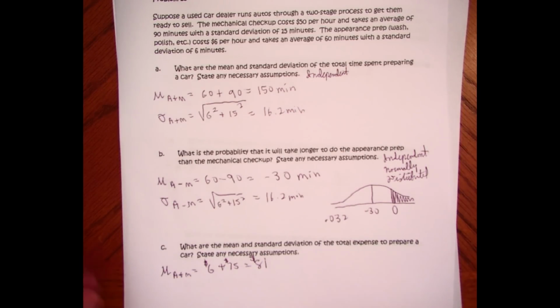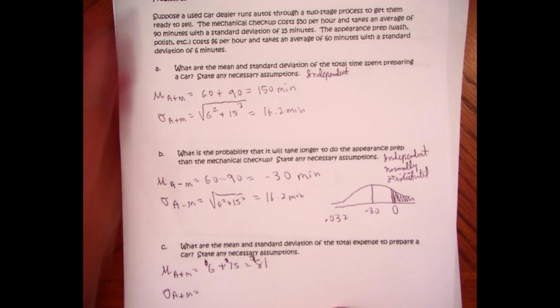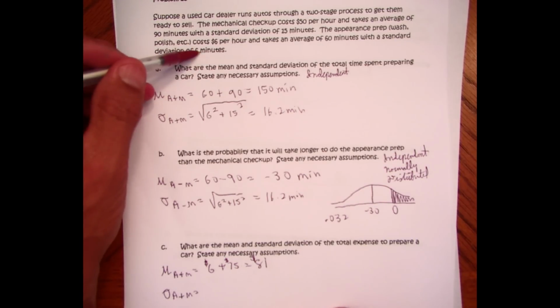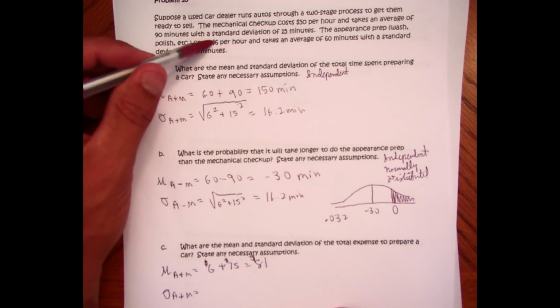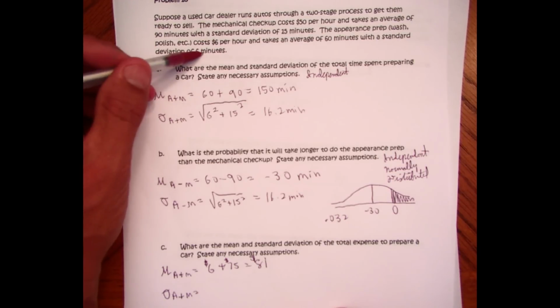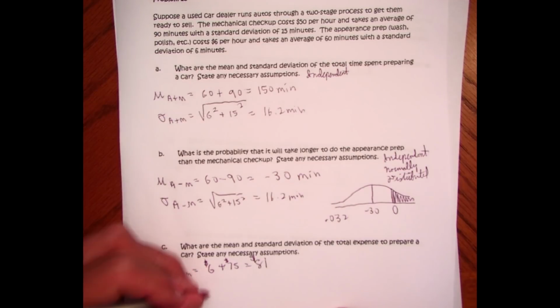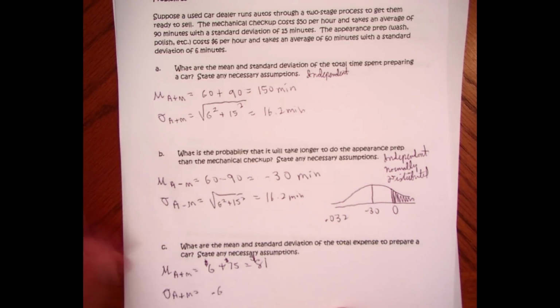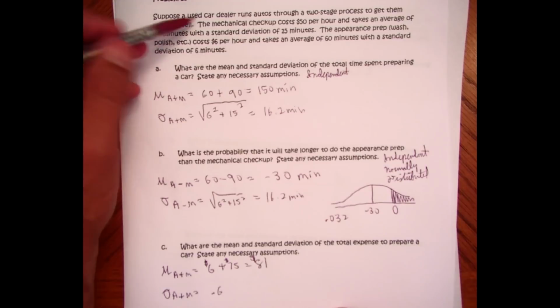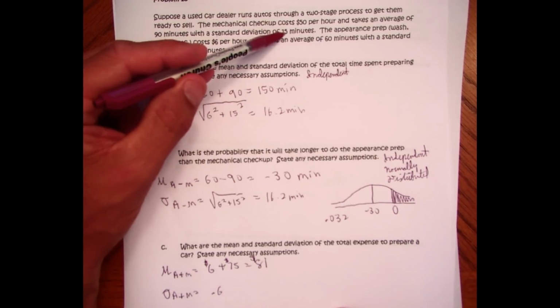And then to do the standard deviation, we do 6 minutes at $6 an hour. So 6 minutes is 1/10 of an hour, so 1/10 of $6 is 60 cents. And then the standard deviation here, 15 minutes, is 1/4 of an hour.